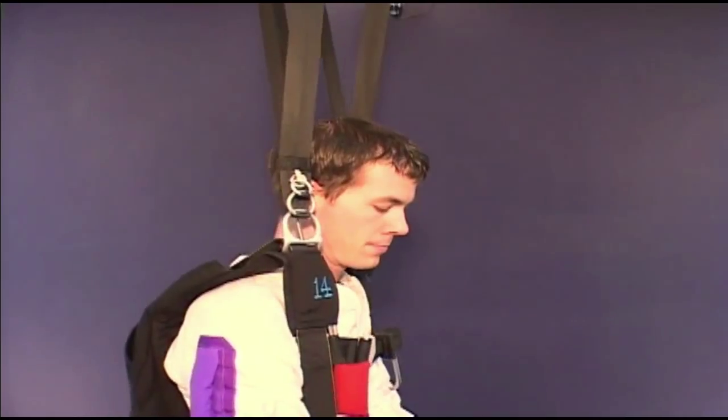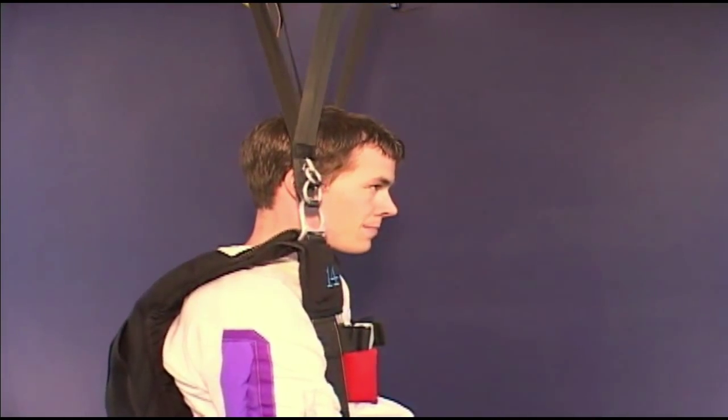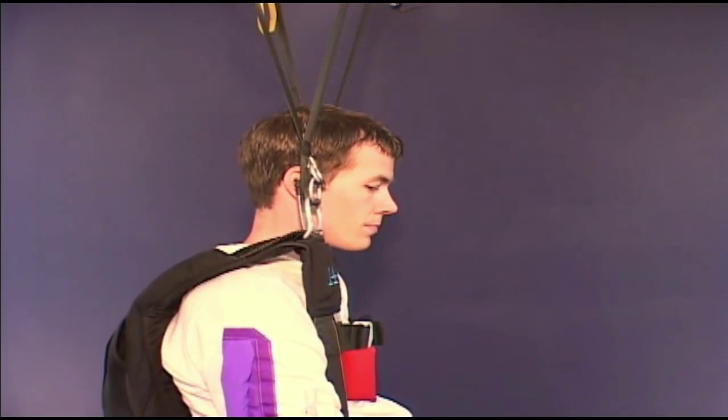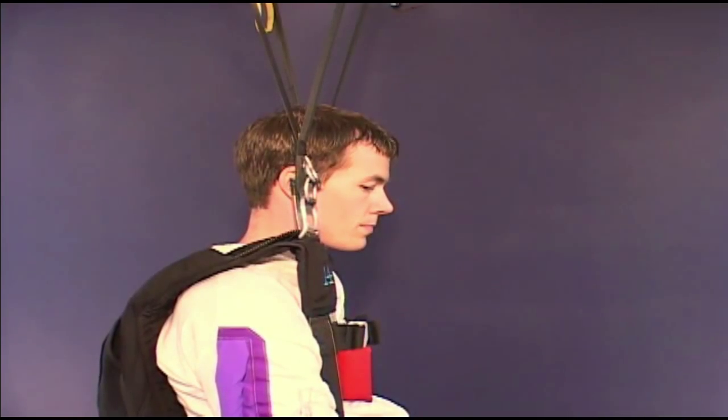There is one riser set on each side of the harness, both of which have a front and a rear riser. When viewed from the side, the risers appear as a V, which suspends the skydiver below the main parachute lines.